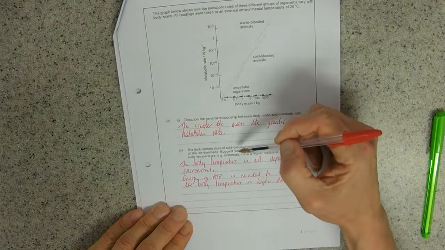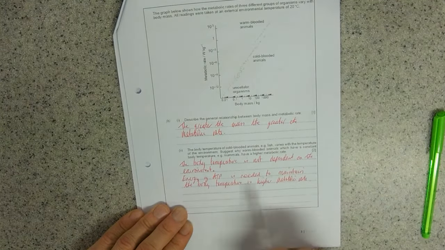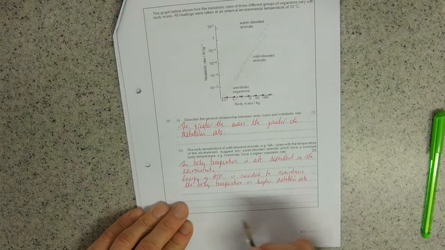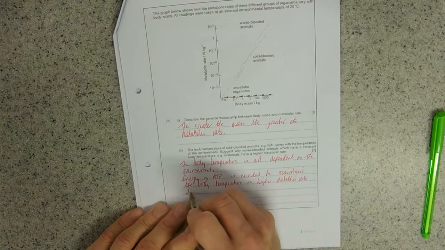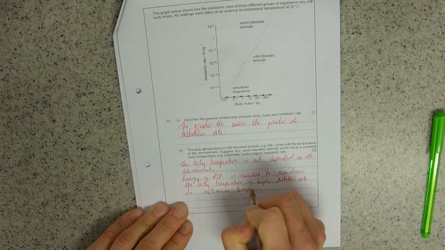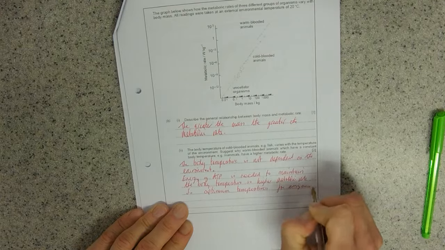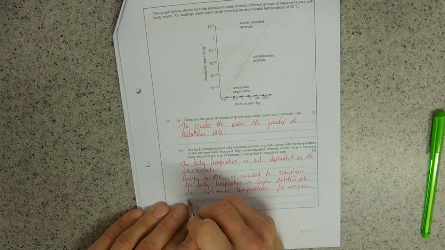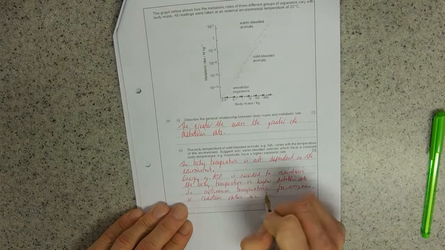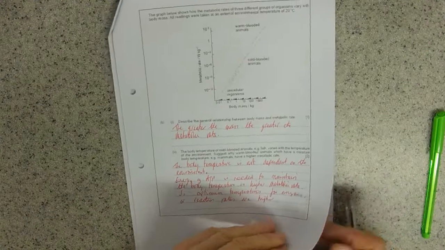And it says why would they want to have a higher metabolic rate? Why would they want to keep the temperature the same? So an example for optimum temperatures for enzymes and so on. So optimum temperatures for enzymes, or reaction rates are higher. At least one of the two there.